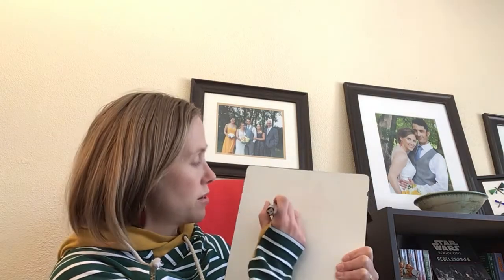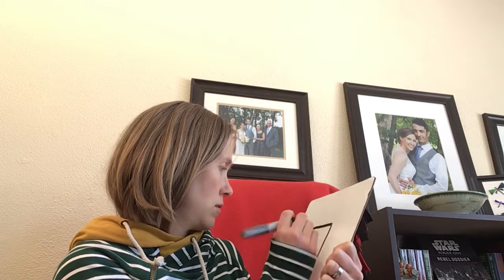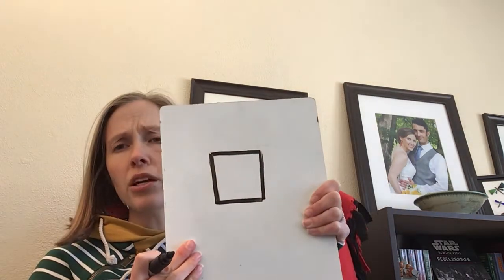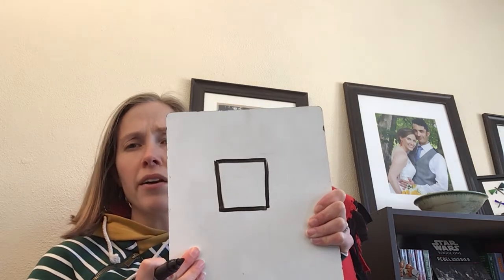So I'm going to be very particular when I draw my square. It has 4 sides. That looks pretty good. So I start with one square.